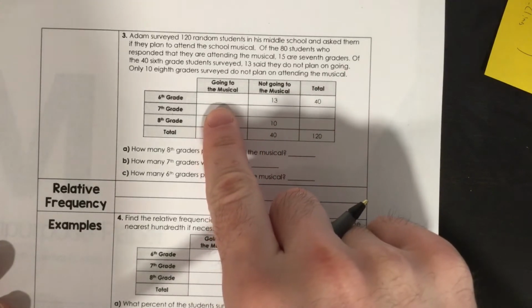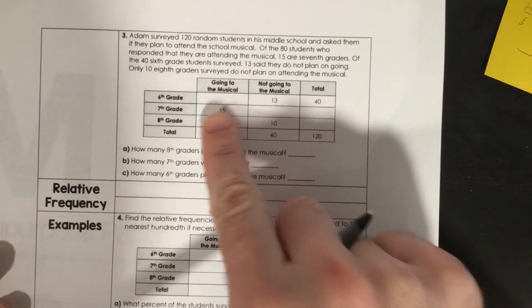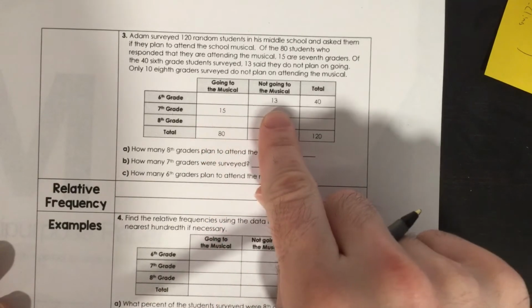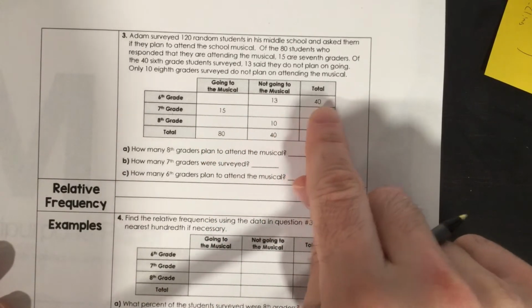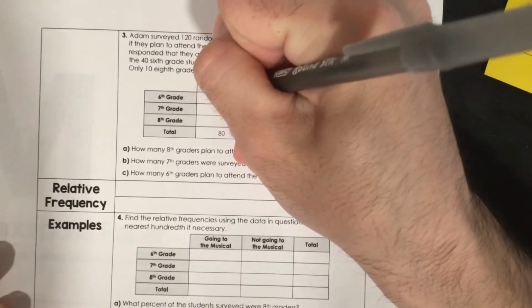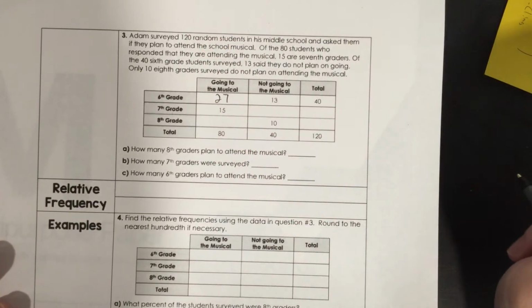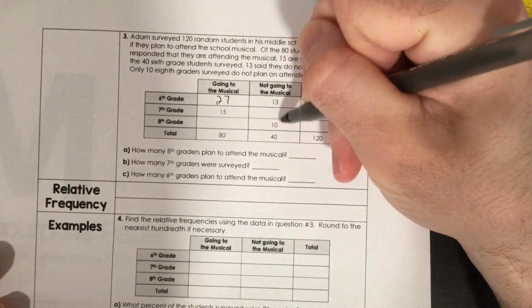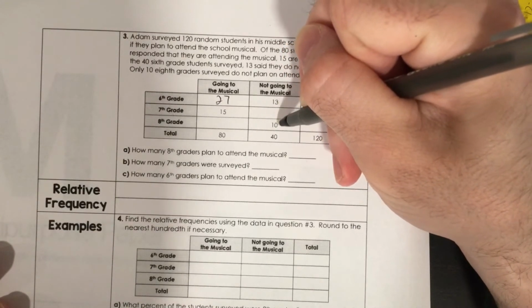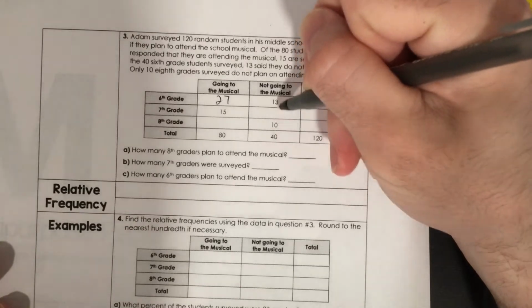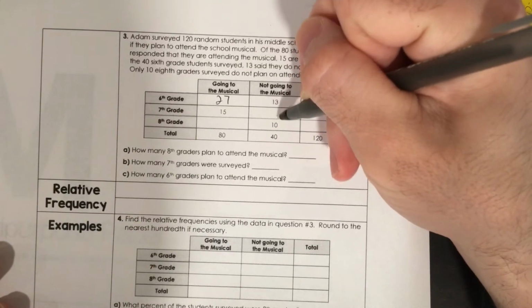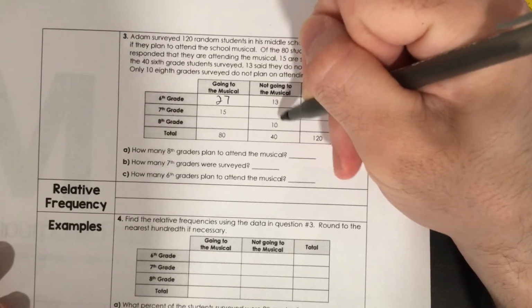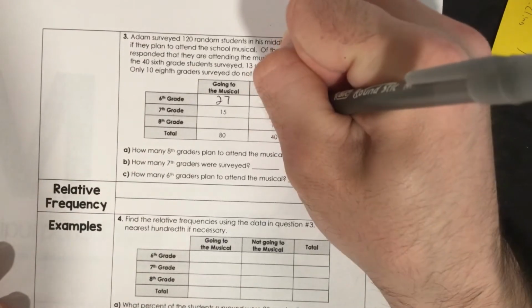So if I know that it equals 40, 6th graders going to the musical plus not going to the musical has to equal 40. So I do 40 minus 13, I get 27 there. Okay. If I know not going to the musical is 40 and 13 plus something plus 10 equals 40, I can go backwards and figure out, okay, 40 minus 10 minus 13 is 17.